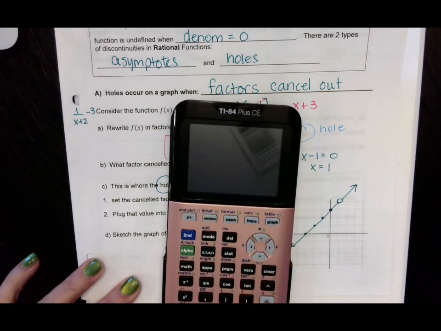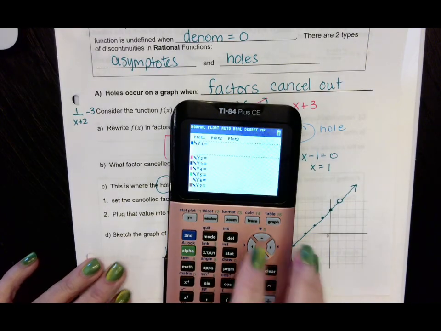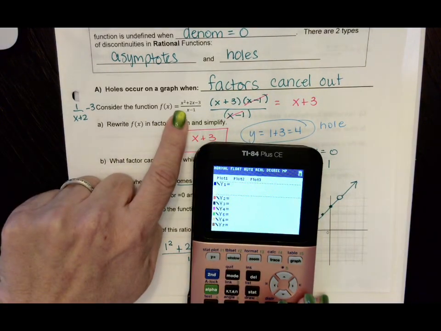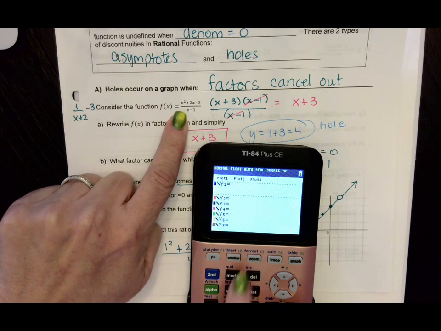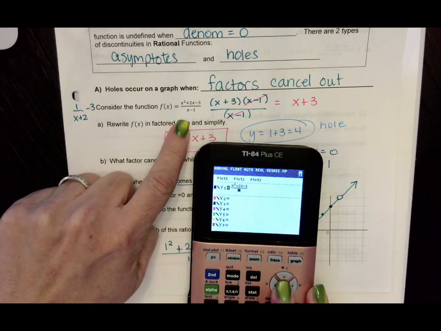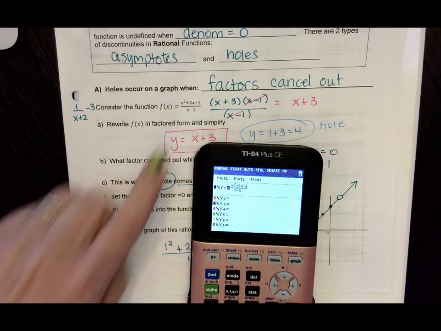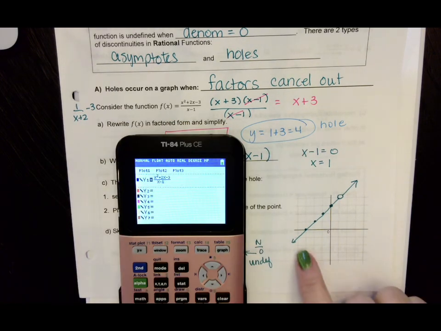So I'm going to pull out the calculator, and I'm going to look at this. And what I want to do is I'm going to put my original equation in my calculator. So remember, to get a fraction, you'll do alpha x or second y, depending on which calculator you have. And I'm going to say x squared plus 2x minus 3. And in my denominator, I have x minus 1. Now, when I graph this, I'm going to see a line.